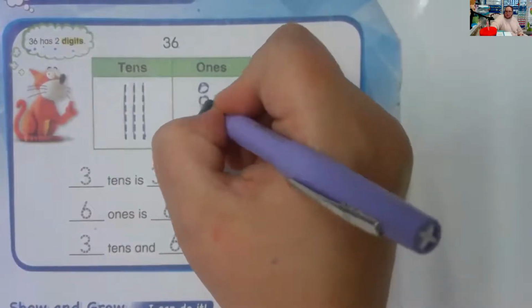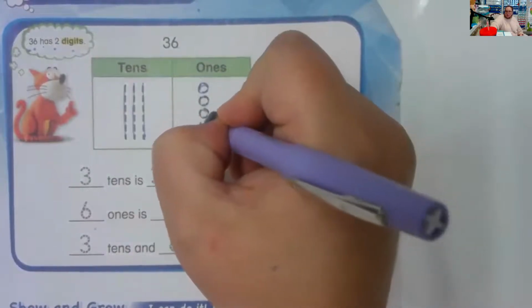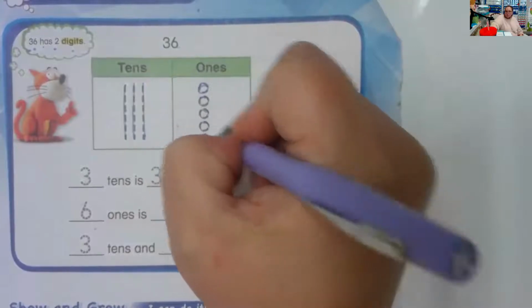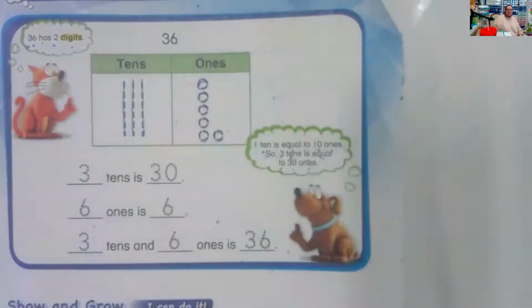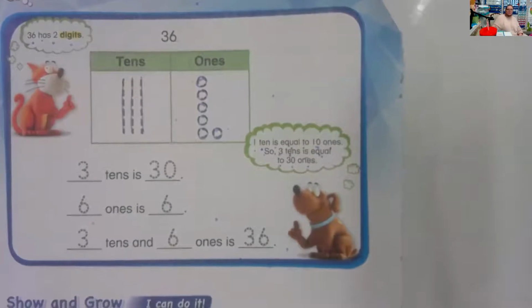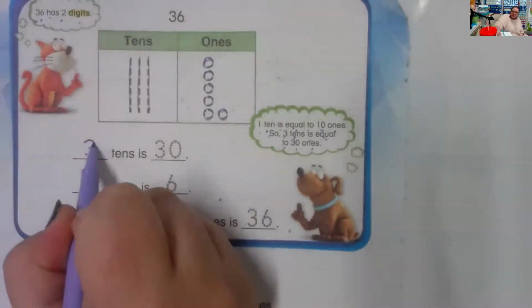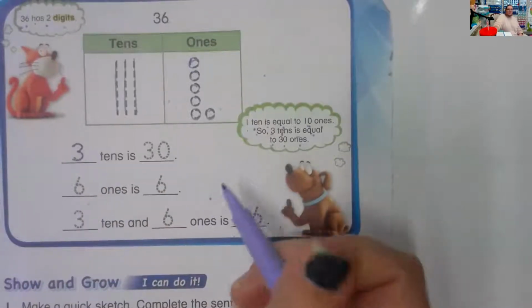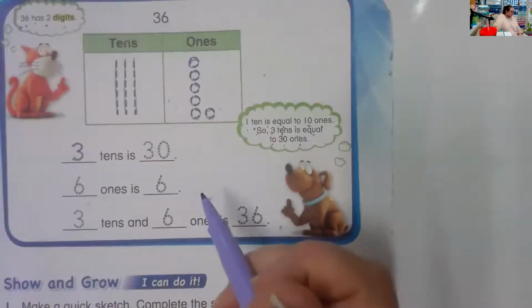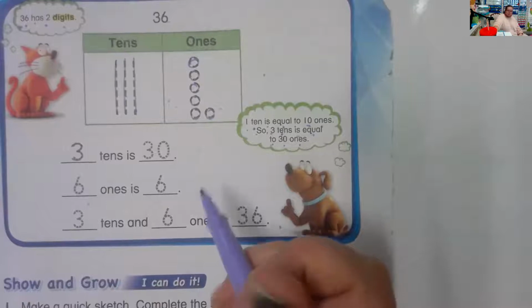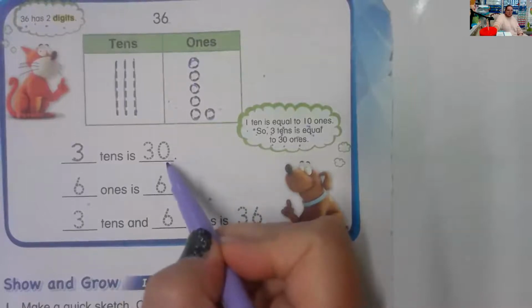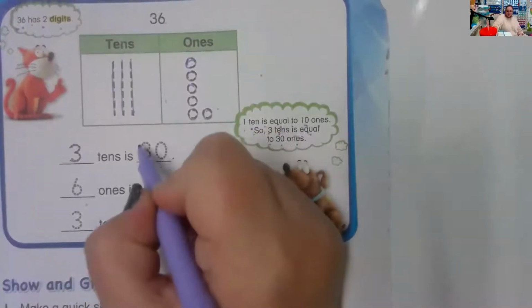So 1, 2, 3, 4, 5, 6. Okay. So 3 10s equals how many ones? How many? 30.